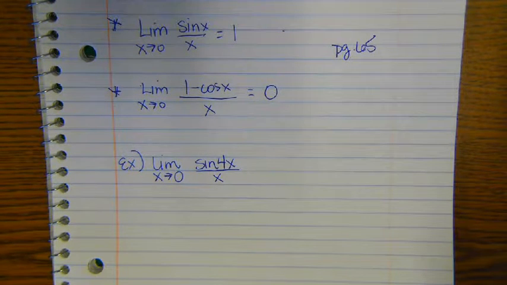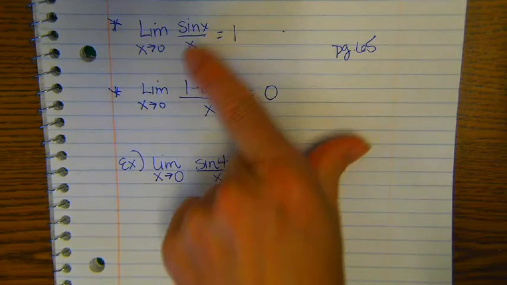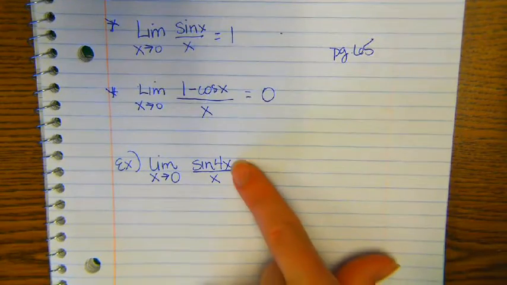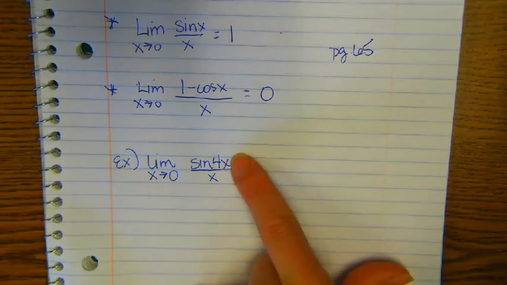Just make some random guess. Okay. It is 4, but not for the reason you might think, okay? This works as long as these two things match. Do these two things match? No, because this is a 4x and an x.